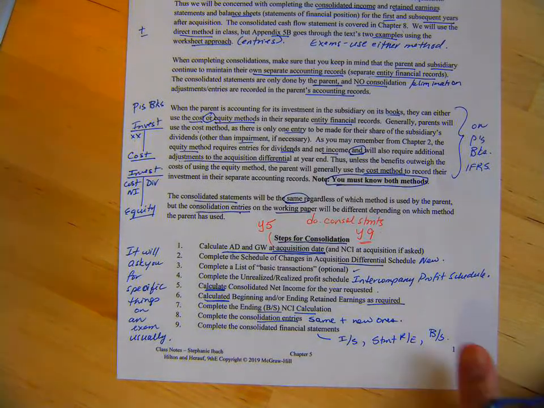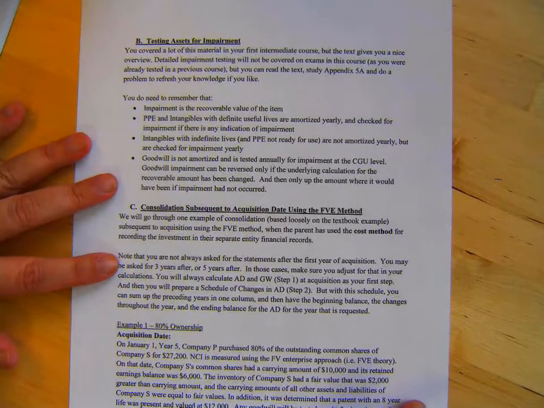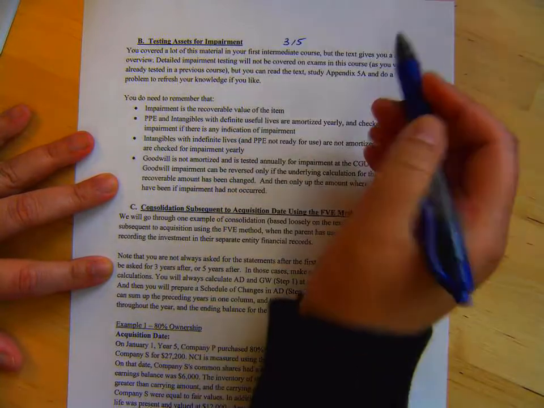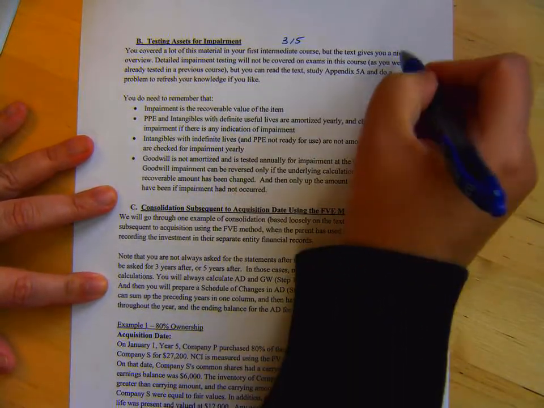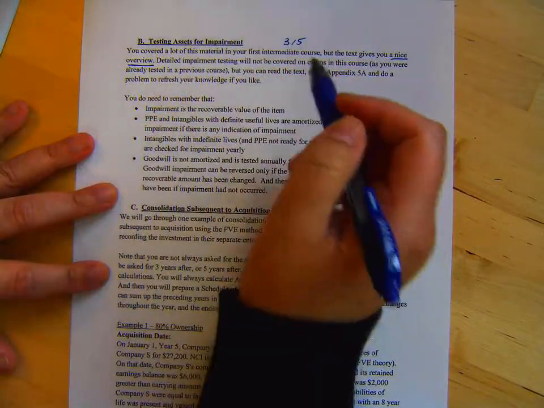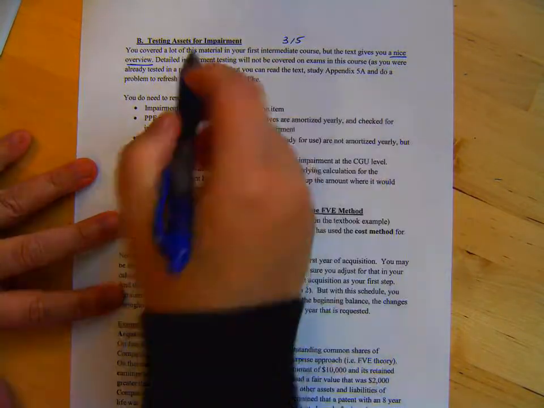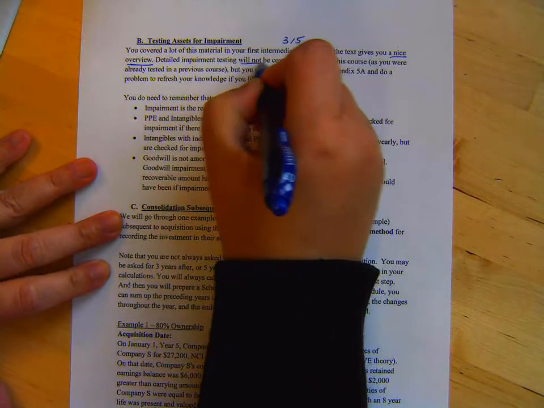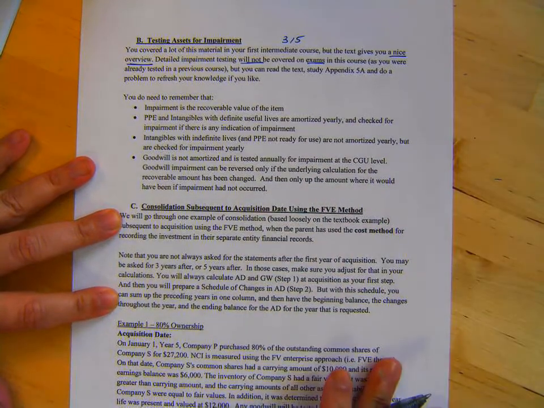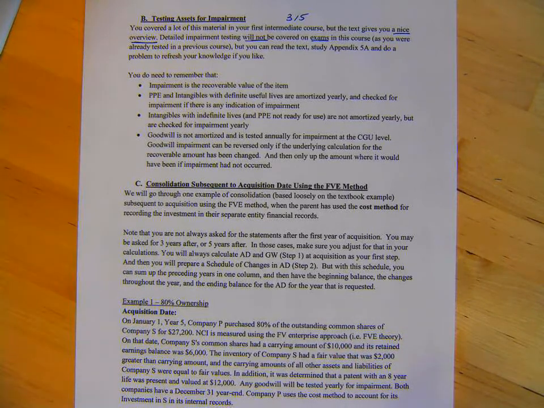Okay, let's go on to page 2. Then I just want to speak briefly about testing assets for impairment. You covered a lot of this material in 315, but the text gives you a nice overview. So if you want a review, that's a perfect place to see it, because you've already been tested on it. Detailed impairment testing will not be covered on exams. But you can read the text, study Appendix A, and do problems if you want to refresh your knowledge. Or at the very least, keep it for the CPA.